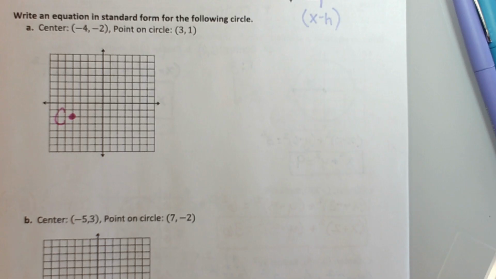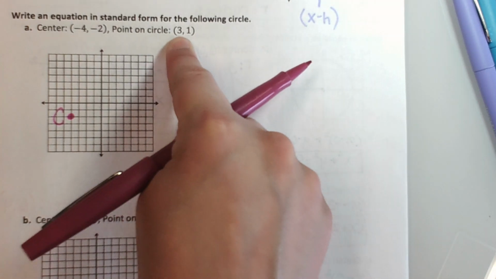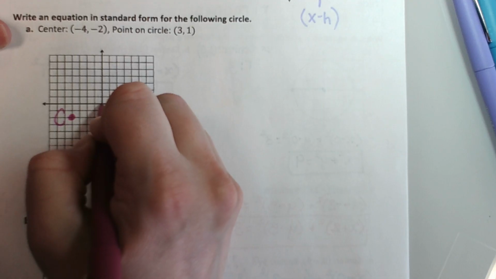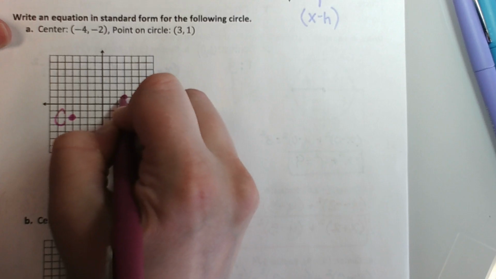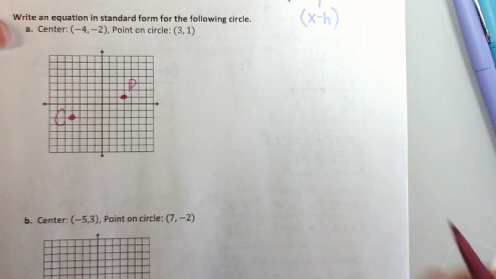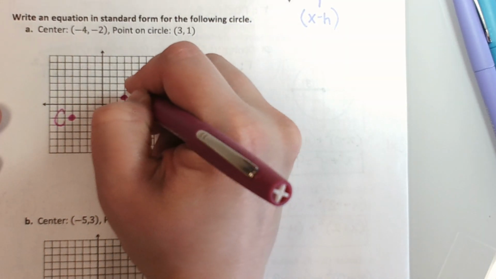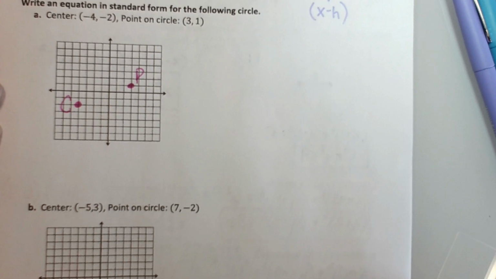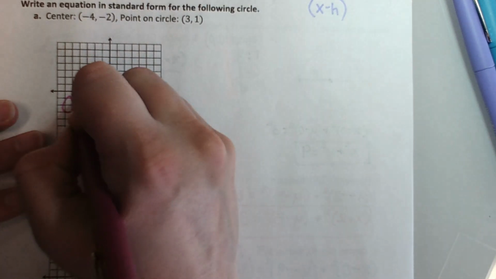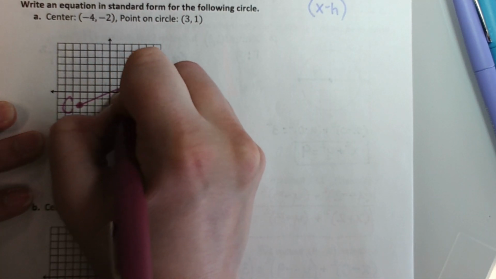That's the center. Okay, now I'm going to plot the point 3, 1. What direction am I moving 3? Right. 1. Up. All I've done is plot 2 points. Okay, the distance from here to here will be the radius.